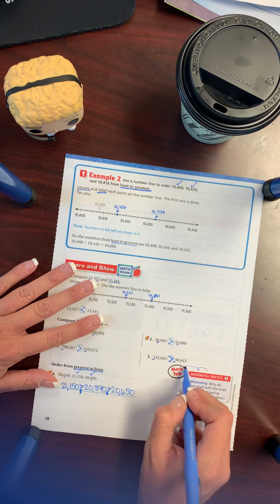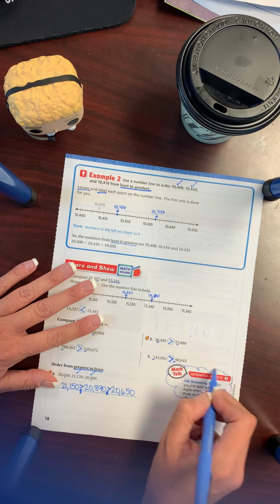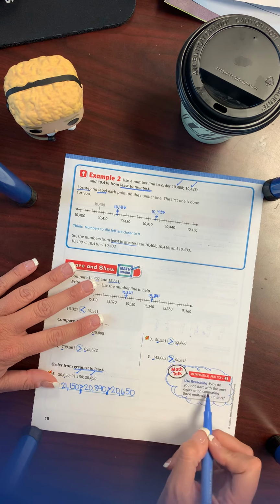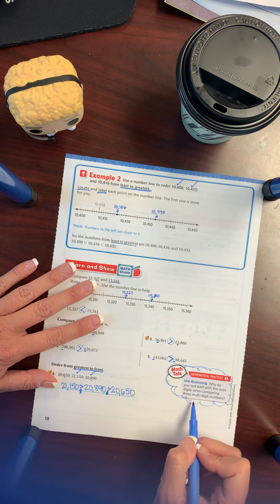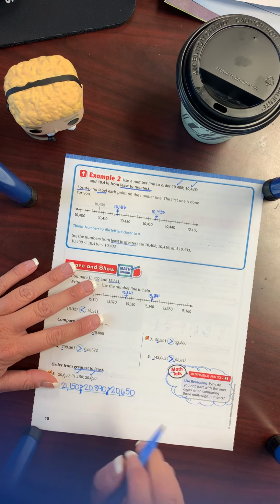Answer this question, guys, out loud, or if your parent is there, explain it. Why do you not start with the ones digit when comparing multi-digit numbers? Why do you not start in the ones digit?